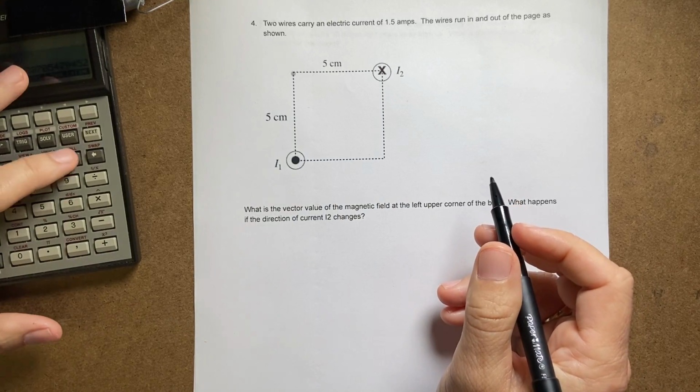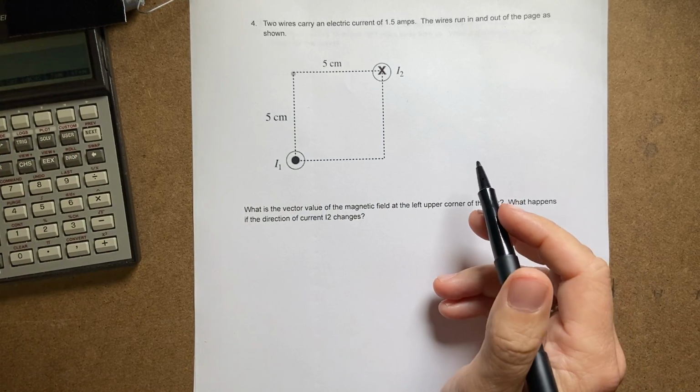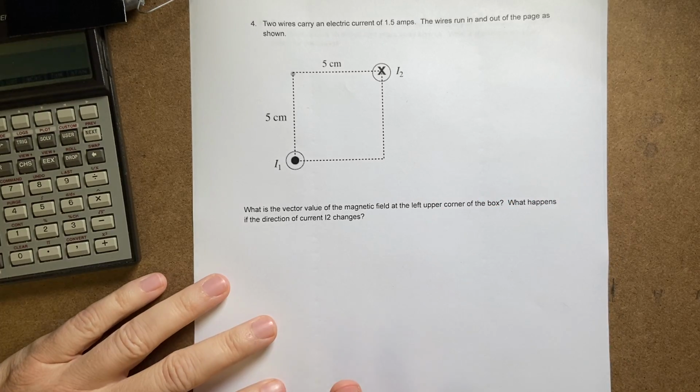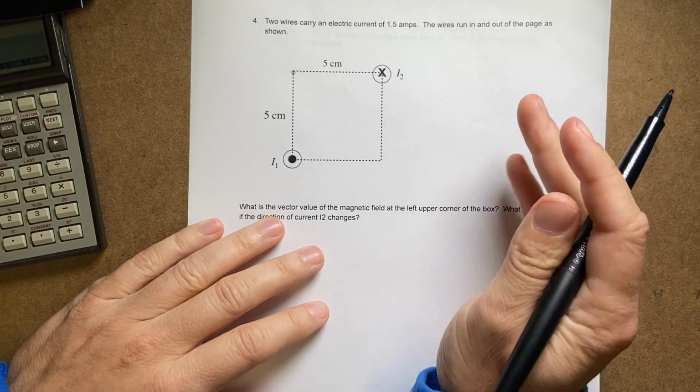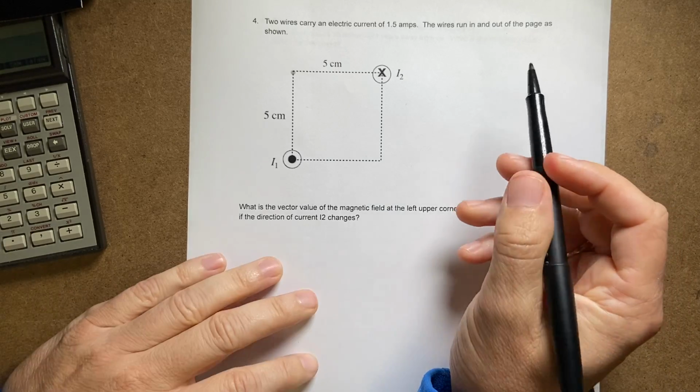Okay, working through my final exam for my algebra-based physics course, problem number 4 out of 5. This is the second semester with electricity and magnetism and stuff.